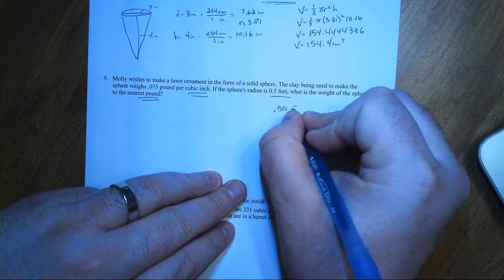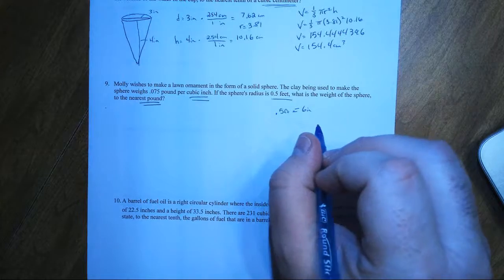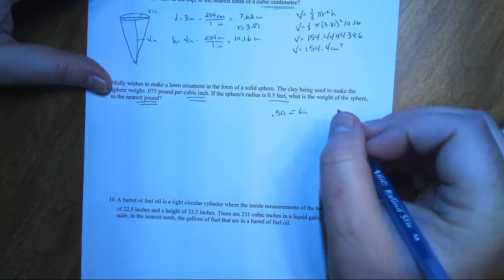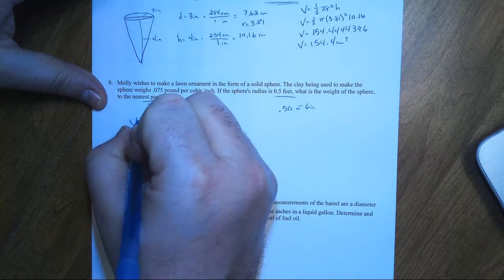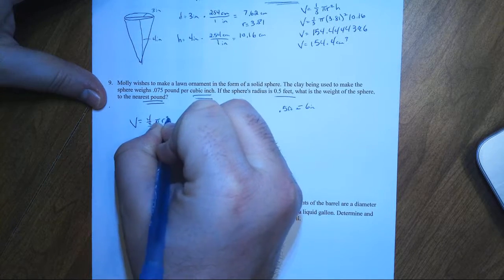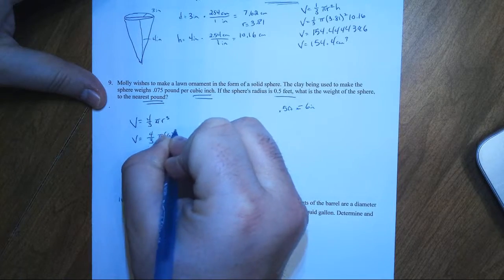So this is actually just equal to 6 inches. If you need to do the conversion, you can multiply it by, once again, 12 over 1, inches over feet, and we'll cancel that out. So here we want to do volume. We're talking about a sphere. The formula is 4/3 pi times r cubed, and then we'll plug in pi times 6 cubed.